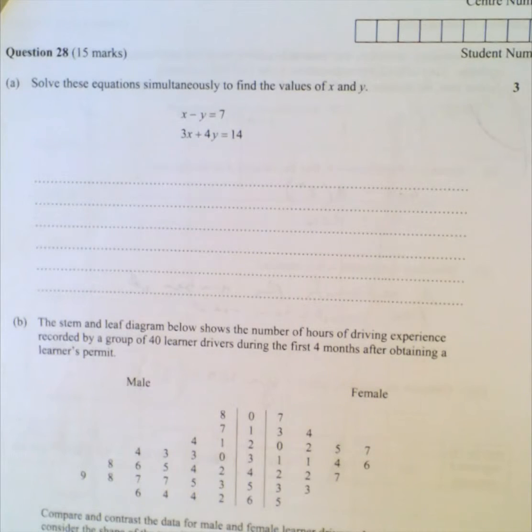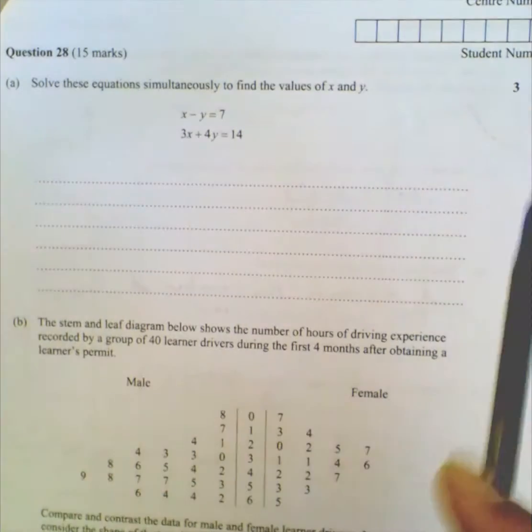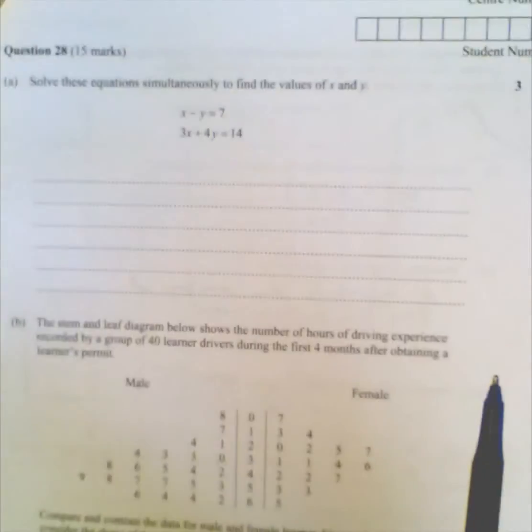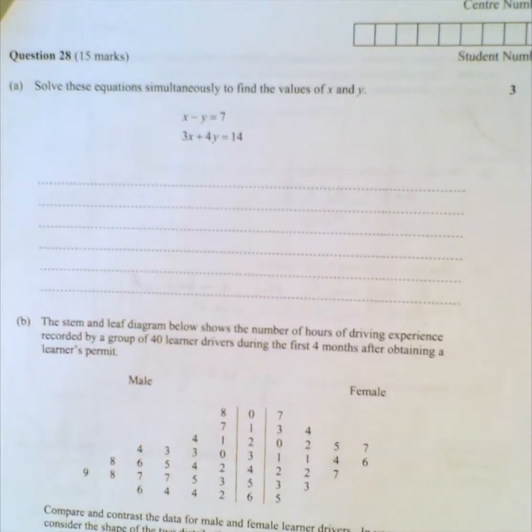Okay, this is question 28a of the 2015 CSSA General Mathematics trial paper. It's a 3-mark question, solving simultaneous equations. Now when you're solving simultaneous equations, you've got two options. You can either use the elimination method or the substitution method. Whichever method you use, it doesn't matter.